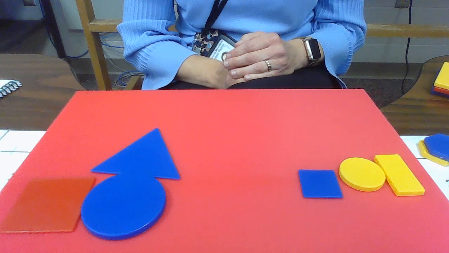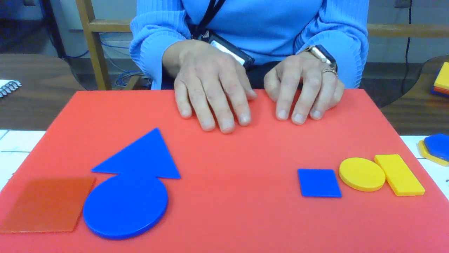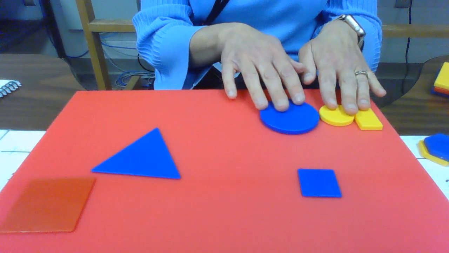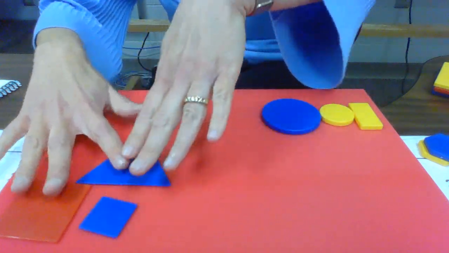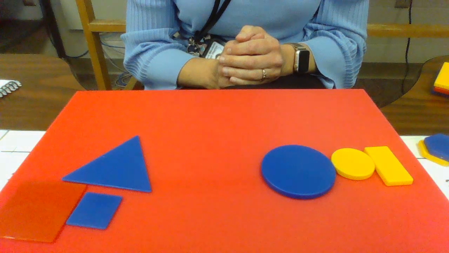I know I could do it another way. Oh, yes. Thick versus thin. So any thick shape goes together, any thin shape goes together.